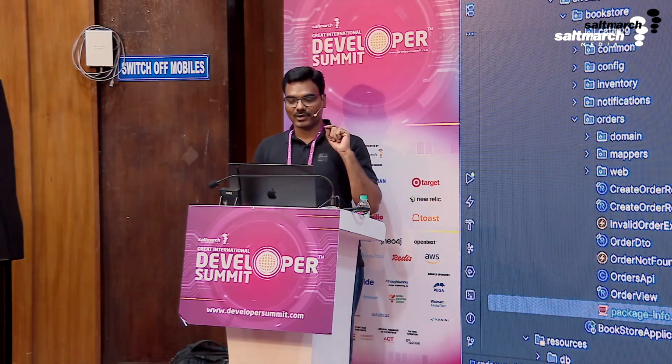Allowed dependencies: catalog only. When you mention this, if you try to access any public API, let's say in notification there is a public class, you cannot access it because you are explicitly saying the orders module depends on catalog only. You cannot access any other things. So if you want to be more strict about it, you can use this as well.